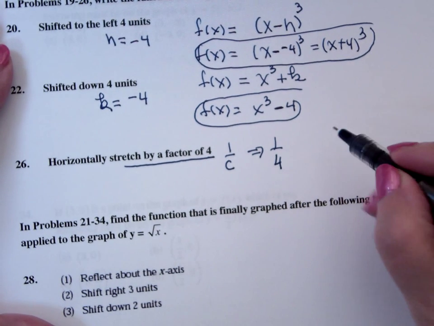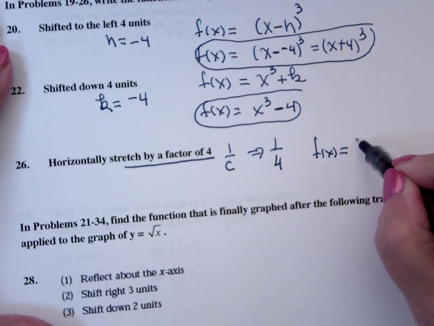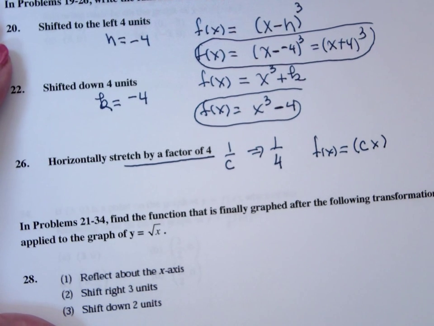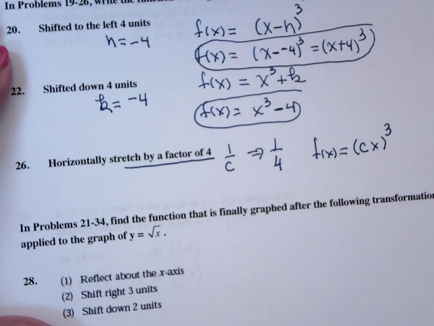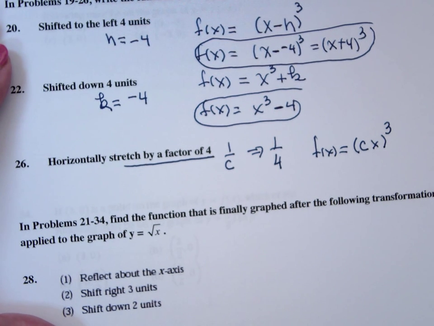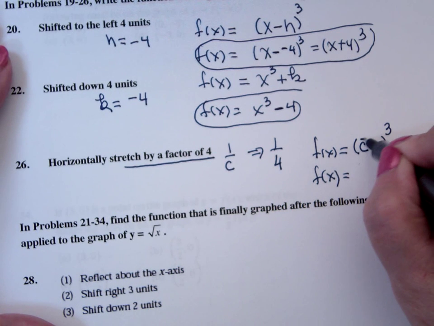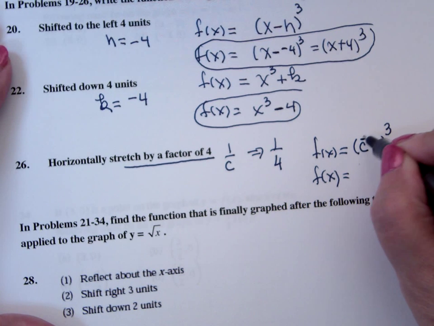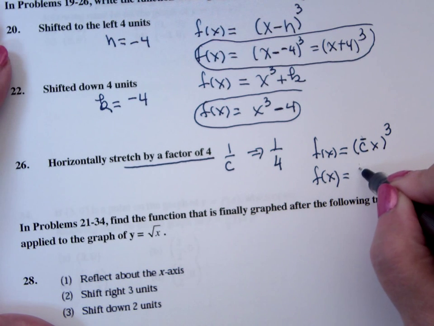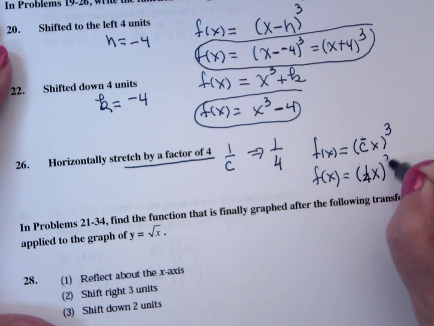So that says that this would be f of x equaling, remember this is c times x, that's your basic, and that would be cubed. Or f of x would be not c, 1 over c, well, yeah, it is c, would be 1/4 x, the quantity cubed.